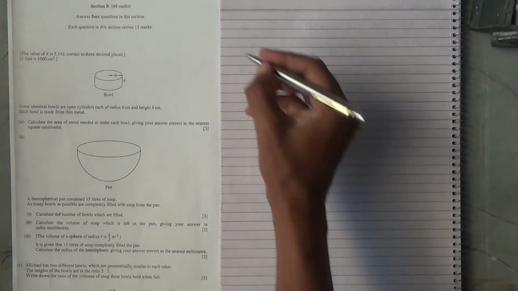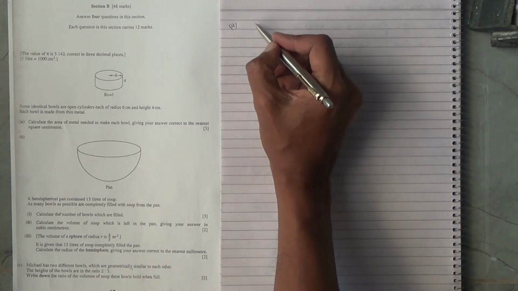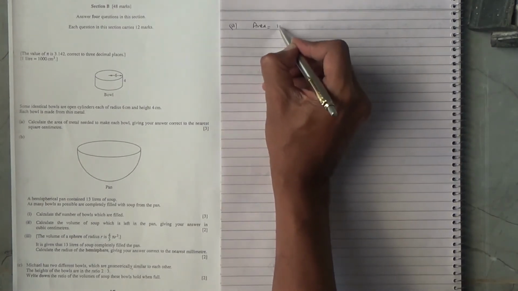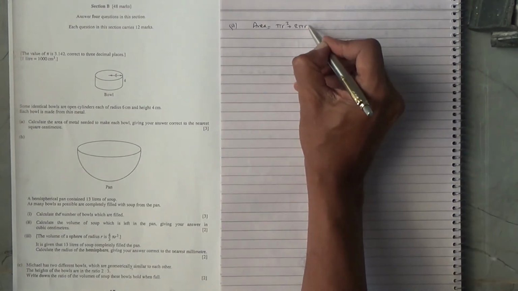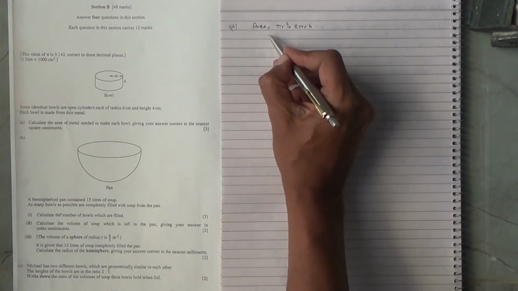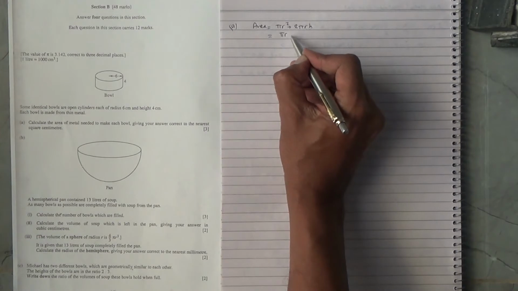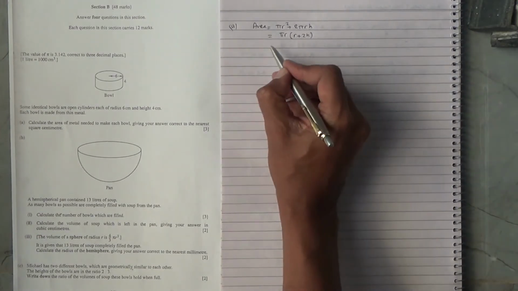Now, for the first part of this question, remember it's an open cylinder. Therefore, the area is going to be equal to pi r squared plus 2 pi r h. What we're saying is that pi r can be factored out, and I've got r plus 2h inside.